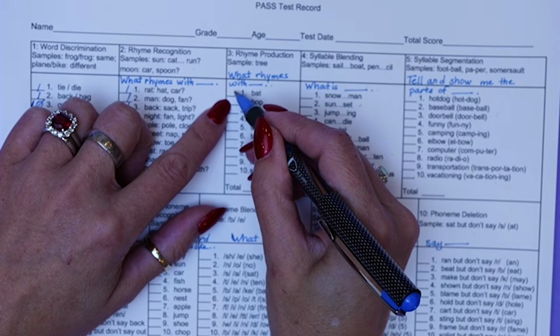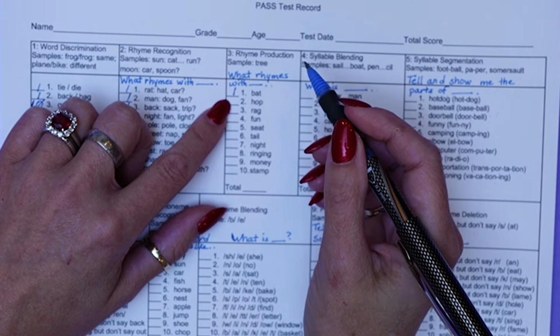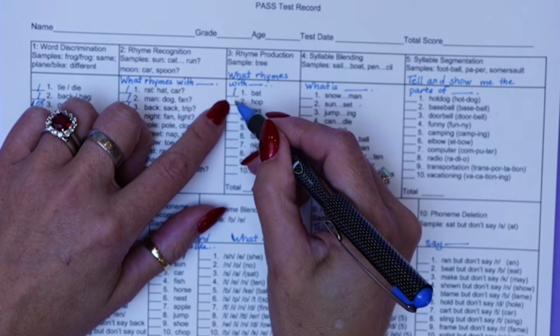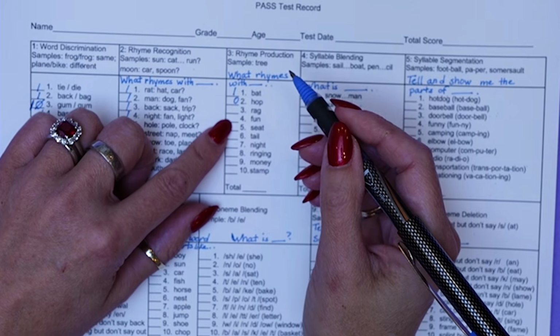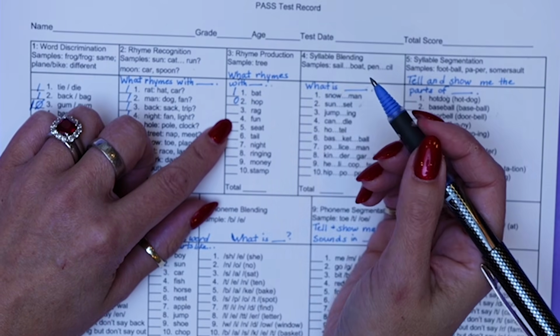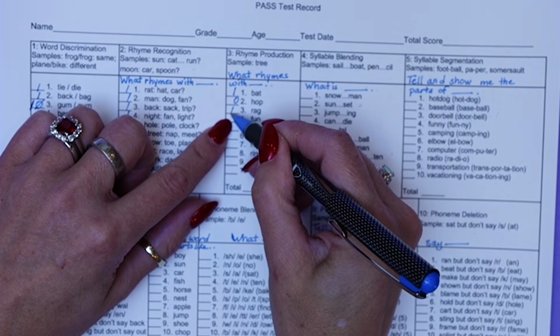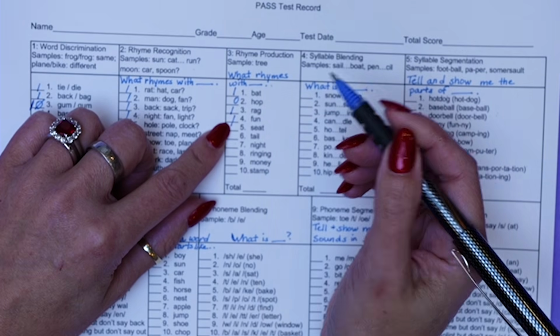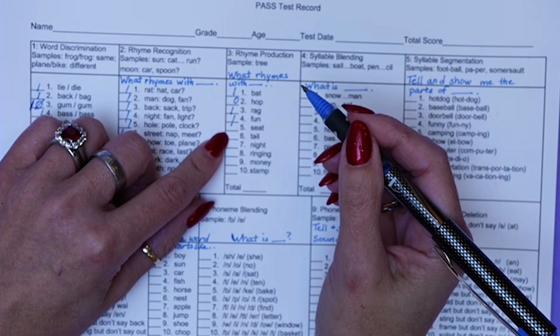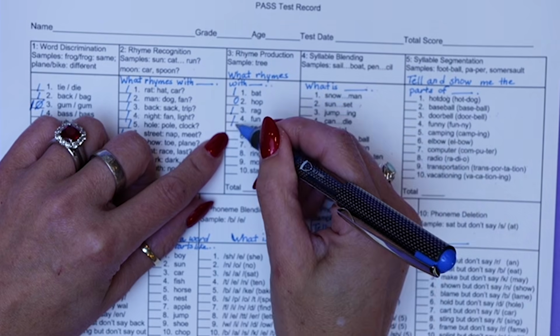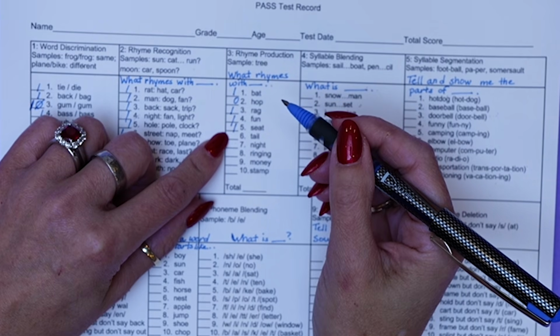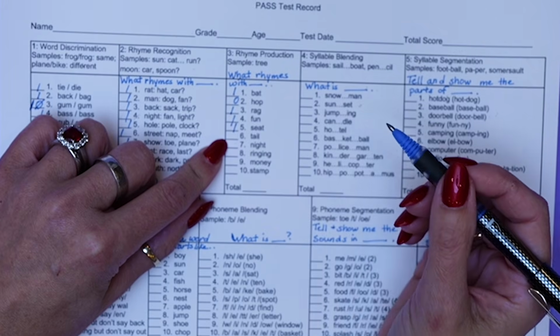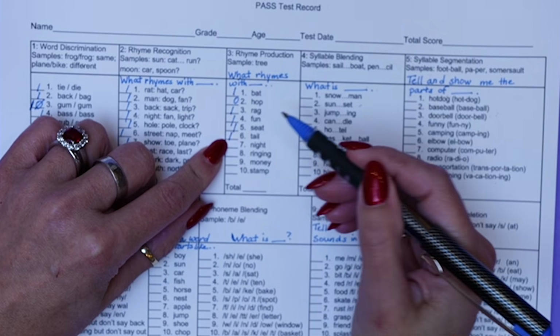Met. What rhymes with hop? Clock. What rhymes with rag? Snag. What rhymes with fun? Done. What rhymes with seat? Meat. What rhymes with tail? Whale. What rhymes with night?